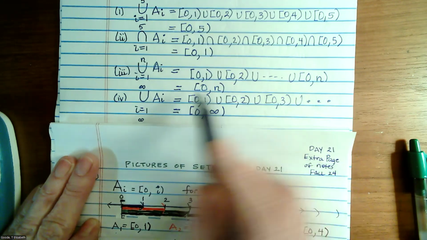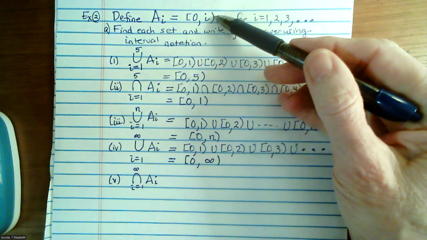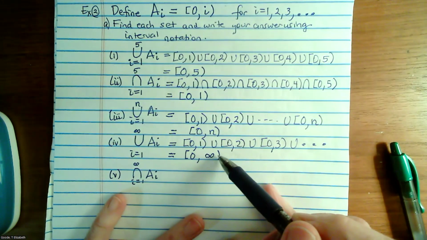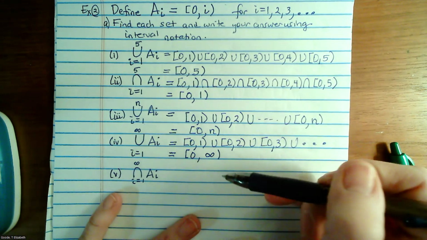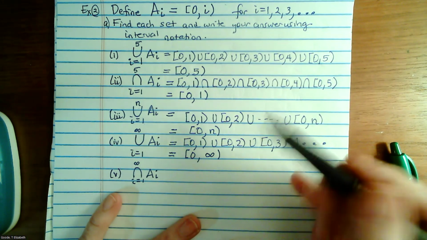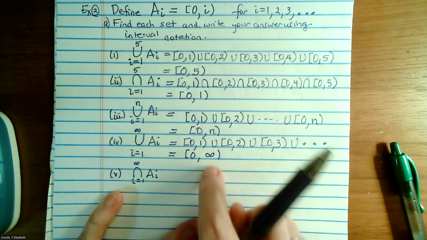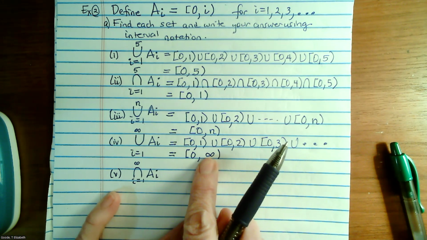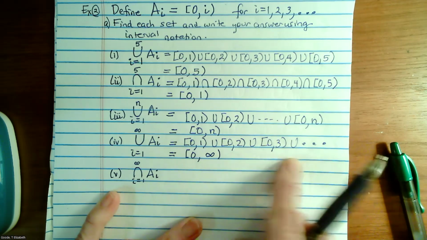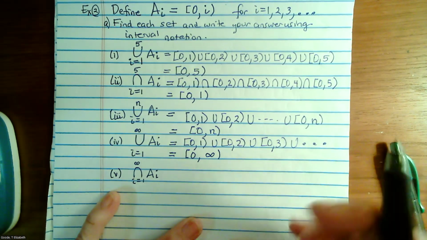That's right. And folks, even if this set was defined with a square bracket here, we never would use a square bracket if we had infinity or negative infinity. You never use a square bracket because it doesn't make sense to think about including infinity as an endpoint. That's what square bracket means. It means, oh, we're going to include that particular point as an endpoint. There is no endpoint. Infinity is not a number. It's an idea. It's just the concept of keep on going to the right forever.